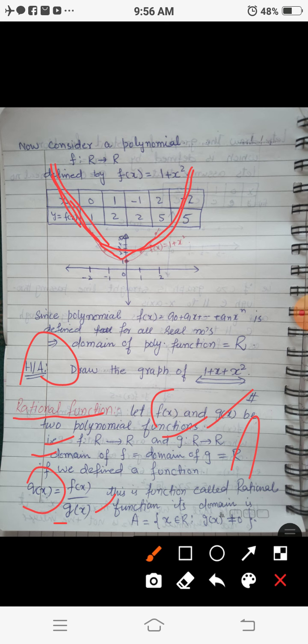That gives the domain of this function. Domain means where the function is defined. So the domain of this function is simply those points where the denominator function g of x is not equal to 0. So this is the rational function.